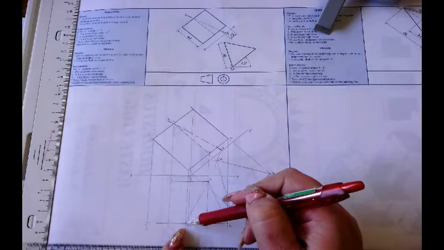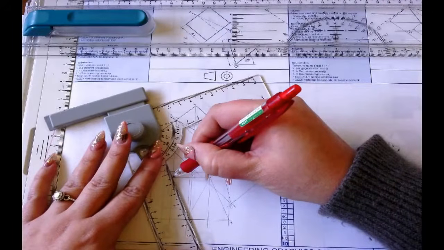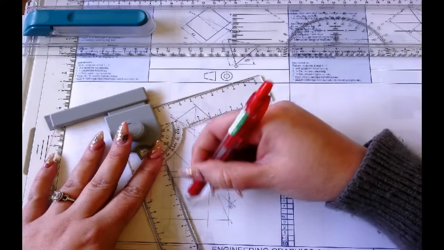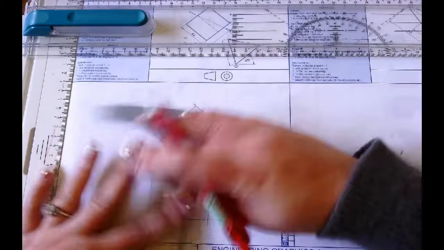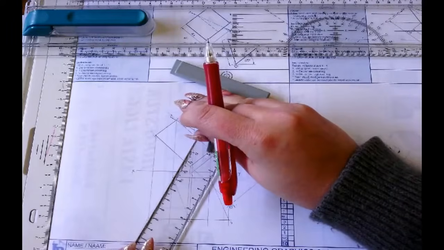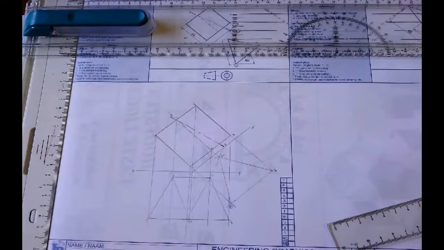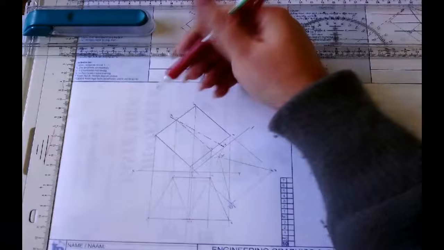Okay, so you will connect number 2 to number 3, and number 1 to number 2. All in construction, and now it kind of looks like a little teepee tent type of thingy, okay? So this is now the bottom of our solid. This triangle is the top of our solid when we are looking at it from the top view.